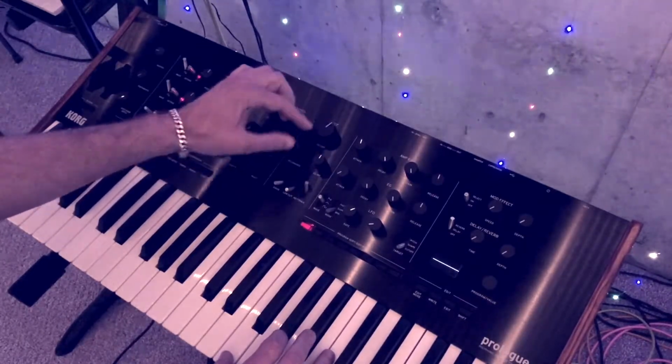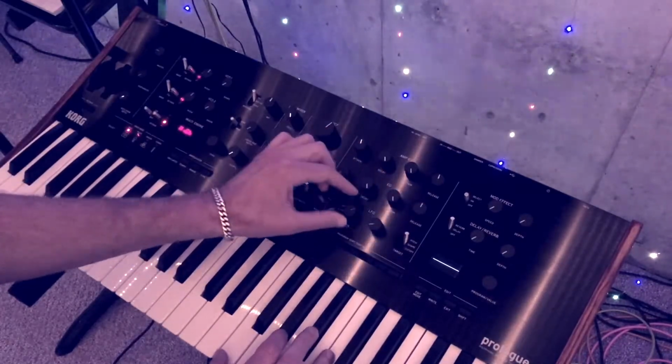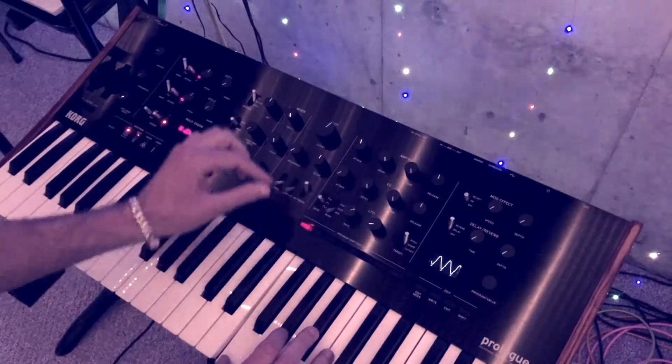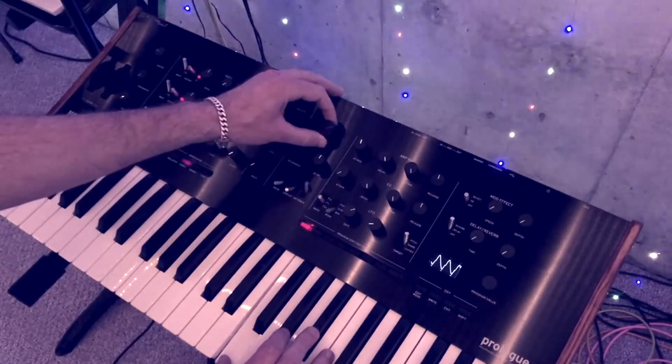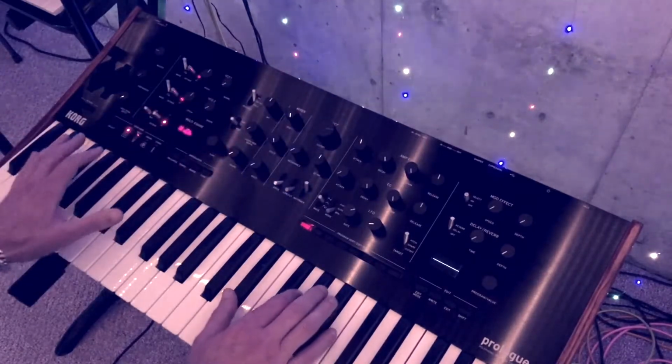So I would say I'm going to flip this back over to pitch, because I think that's a nice sound. So this is just a really nice smooth pad.